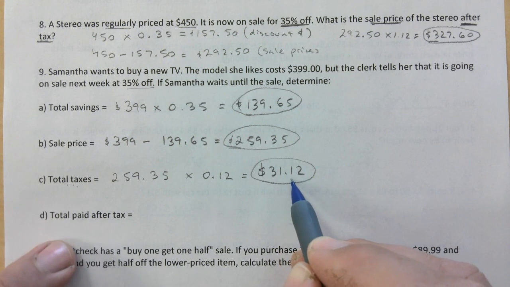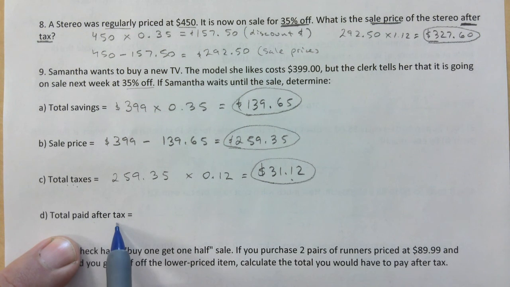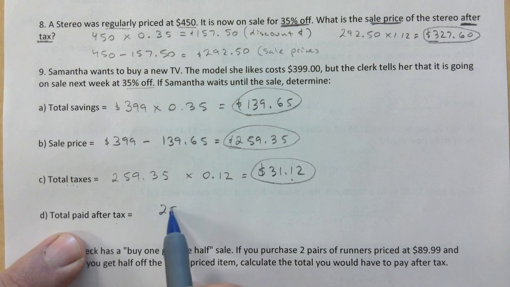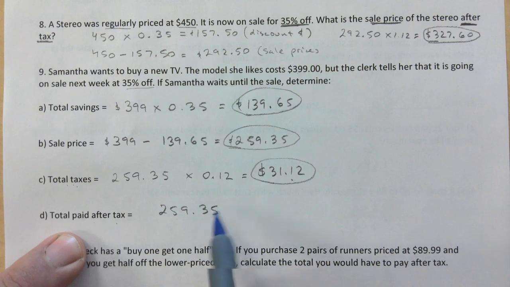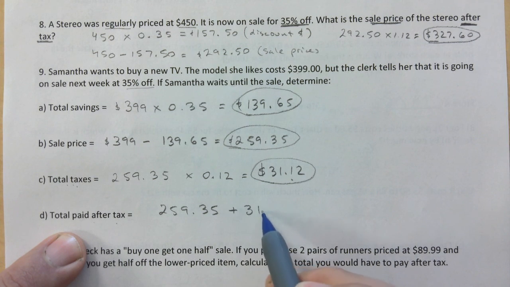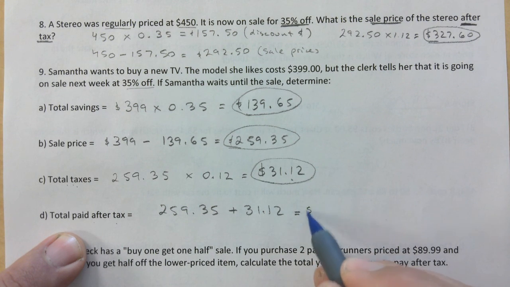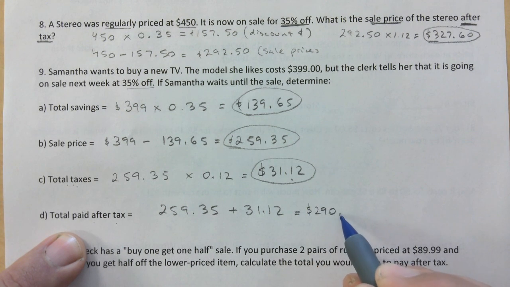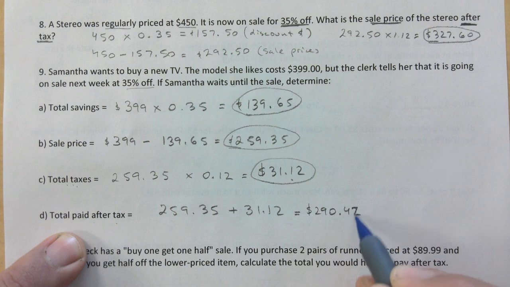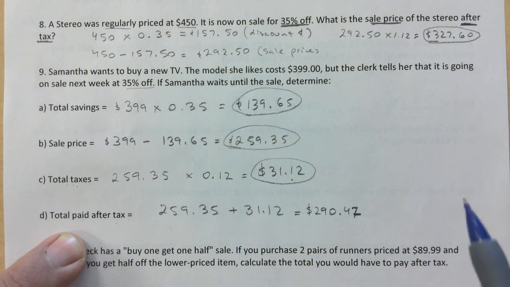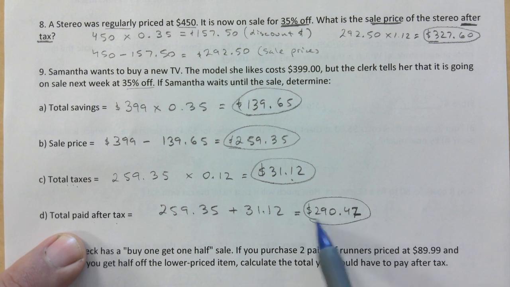That's just the taxes. Total paid after tax, we're going to take the sale price and add, in this case I can just add the taxes here. So that's 290.47. Okay, so that's what they're after there.